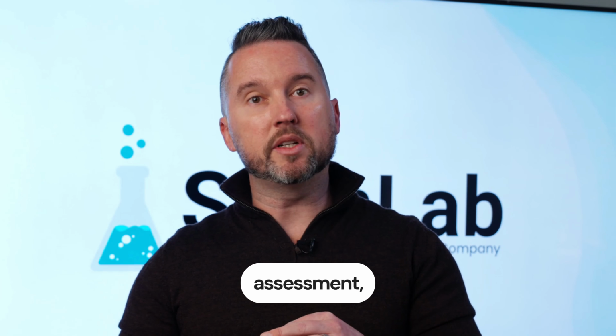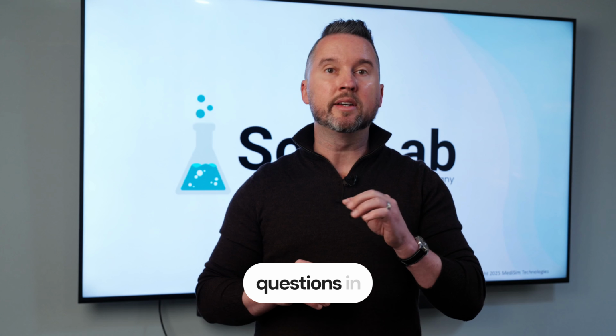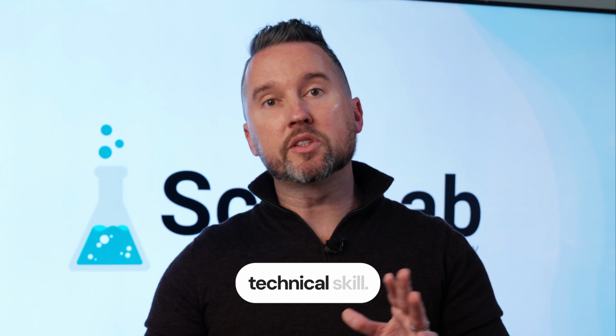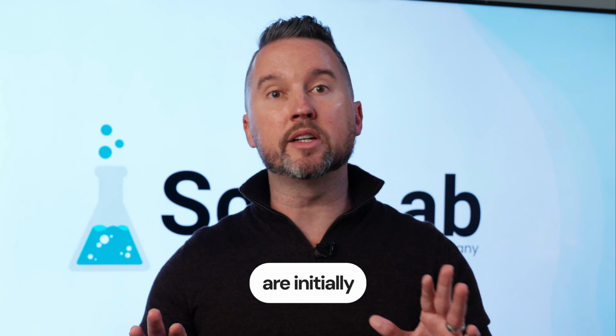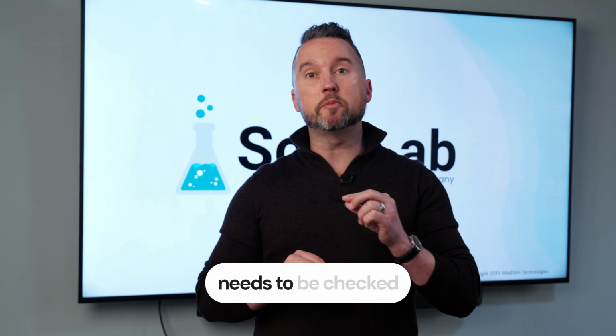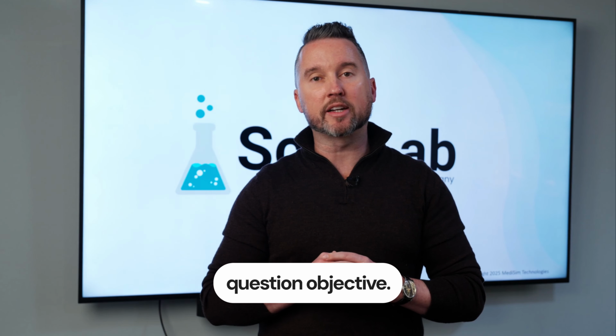Within the skill assessment, you'll be asked to perform specific tasks and answer specially prepared questions in multiple formats and across various categories. In order to understand your technical skill, none of the sequence parameters or slice positions that you are initially presented with are correct. Each parameter across each activity needs to be checked for correctness and adjusted in order to accomplish each question objective.